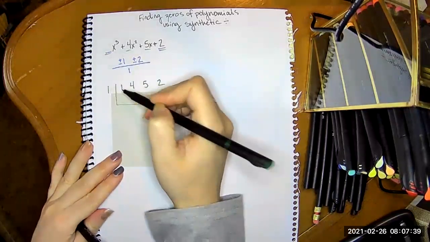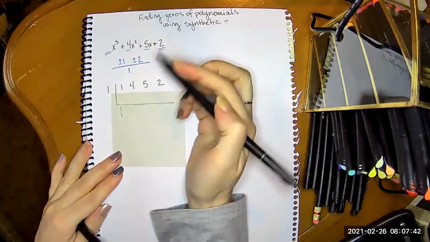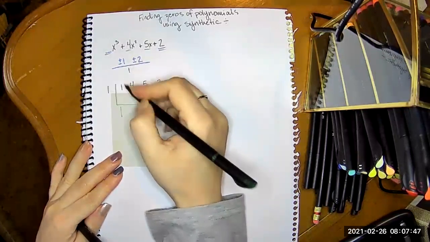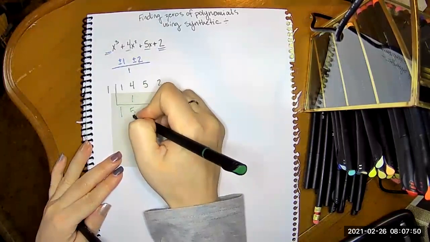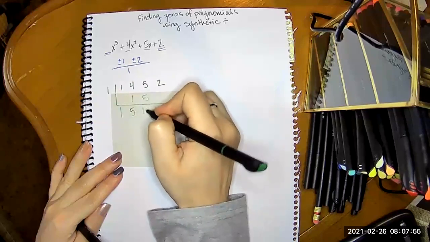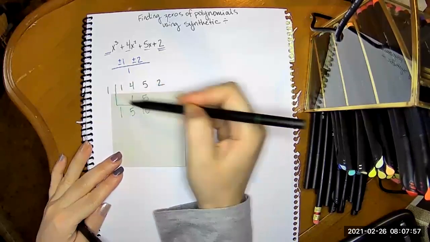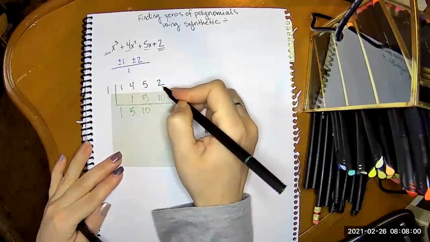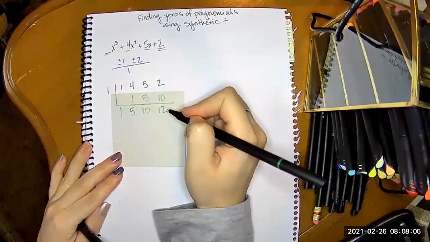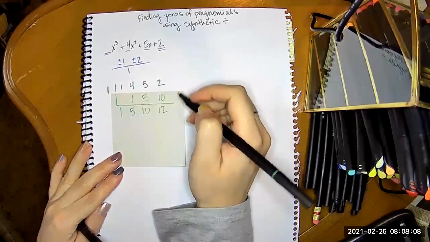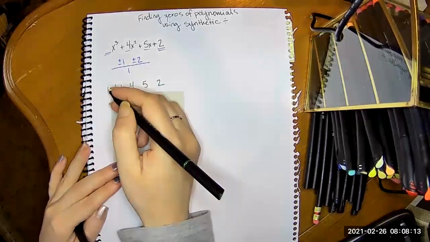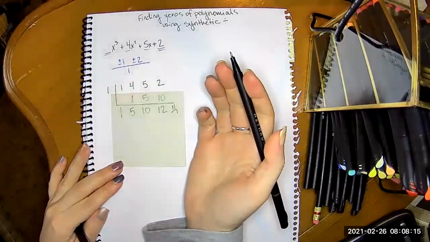So here we go. I'm going to drop the 1 down. And then 1 times 1 is just 1. 4 plus 1 is 5. 1 times 5 is 5. 5 plus 5 is 10. 1 times 10 is 10. And then 2 plus 10 is 12, which is not 0. What I'm trying to get is a remainder of 0. So I got 12 here. So that is no go. It's no bueno. So +1 is not a factor.